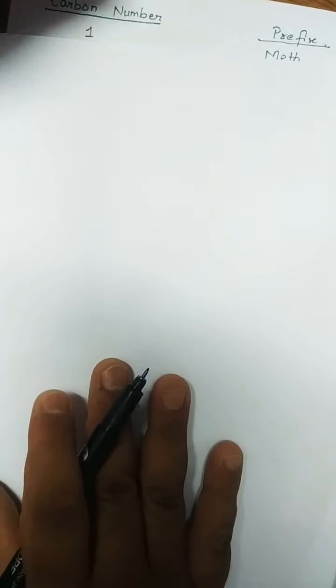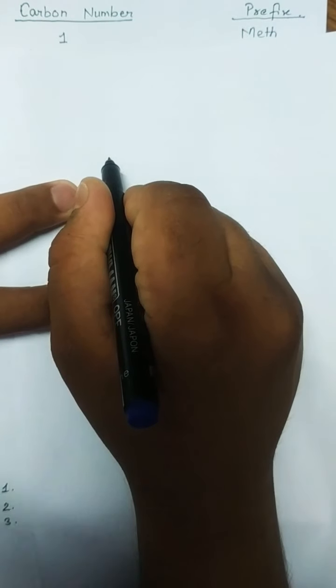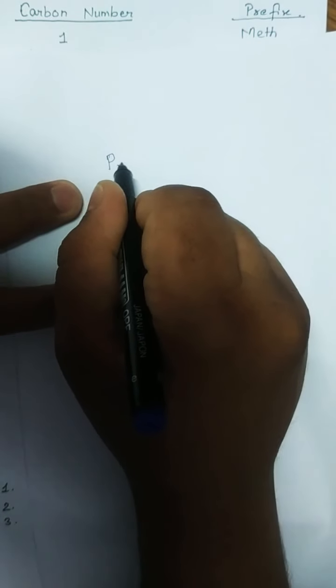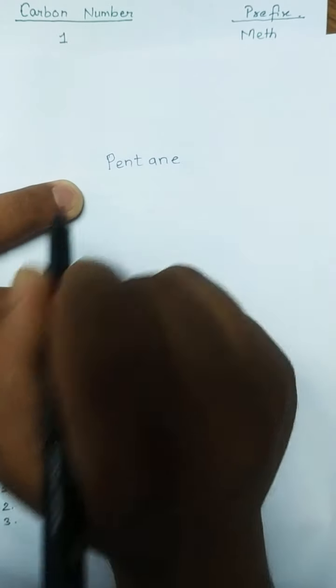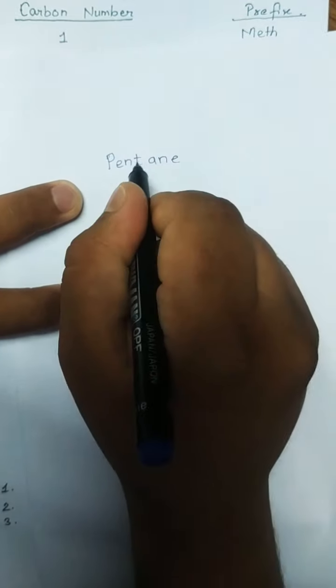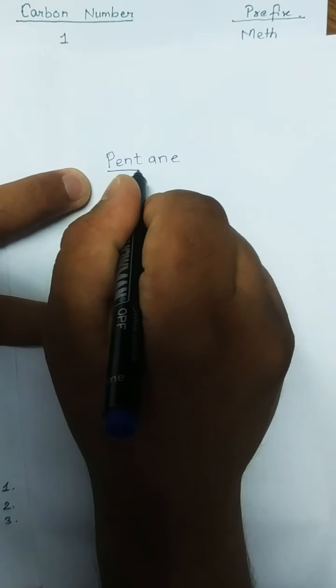So let's draw a few structures. For example, in your examination what came is, draw the structure of pentane. So this is the name given to you. Now we can divide this name into 2 parts. First, the prefix part.